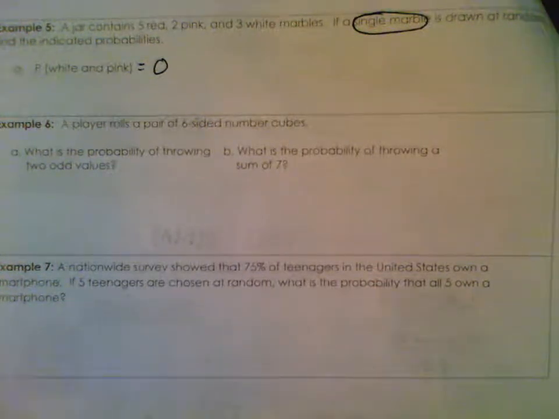So please make sure when you're answering some of these questions that you go back and look and make sure that you're talking about one event. It's just, is it possible for one thing to have both of these at the same exact time? Or are we talking about 2 events where we have to multiply the probabilities together? So there is a difference. Make sure you understand what type of problem you are answering.